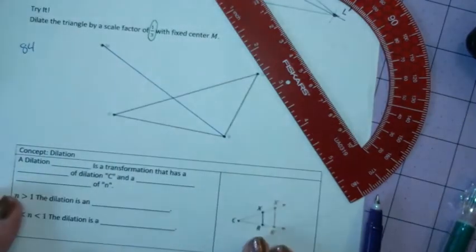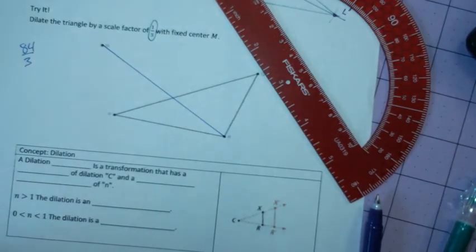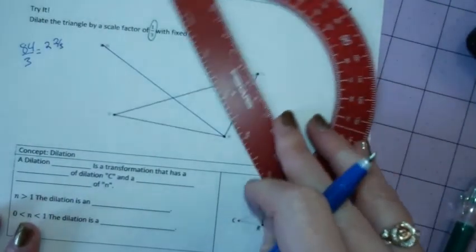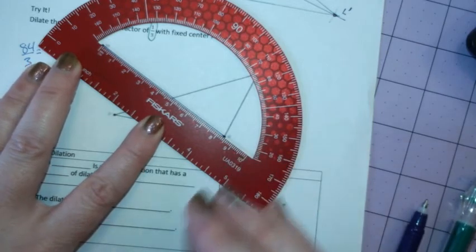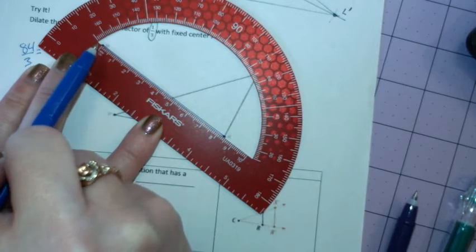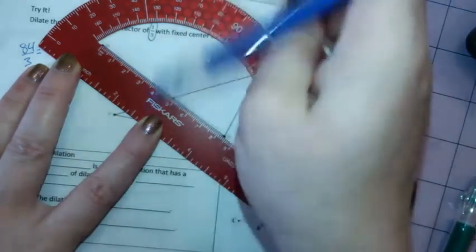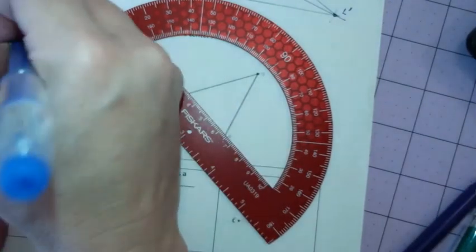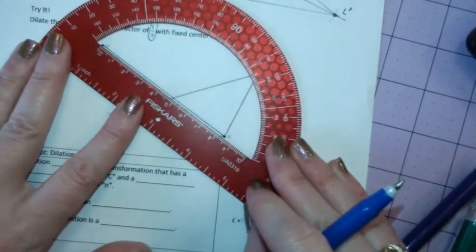So 84 divided by 3 is... Oh, I punched in the wrong buttons. That did not make sense. Divided by 3 is 28. That makes much more sense. So 84 divided by 3 equals 28. And so we're going to count over 28 millimeters.